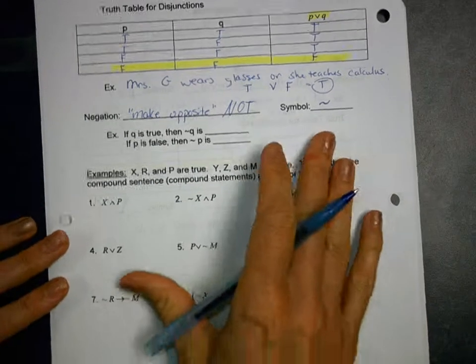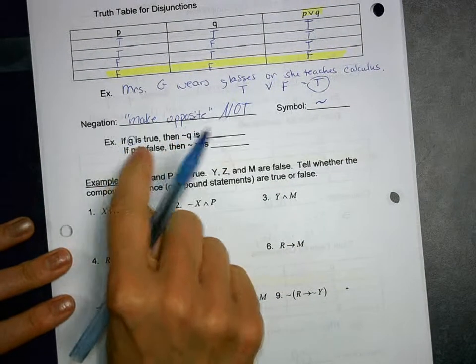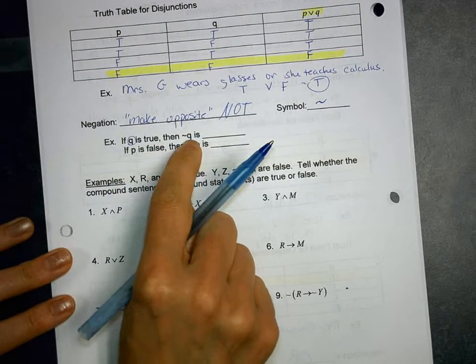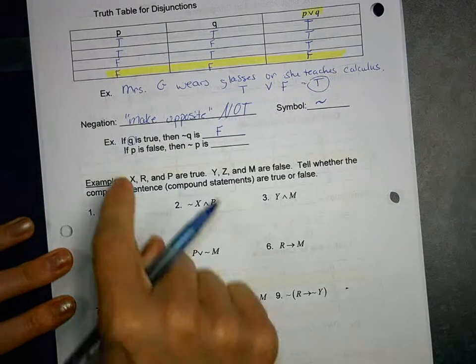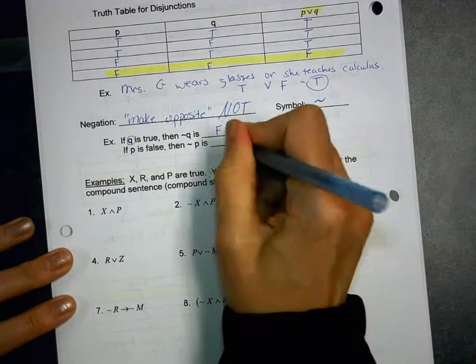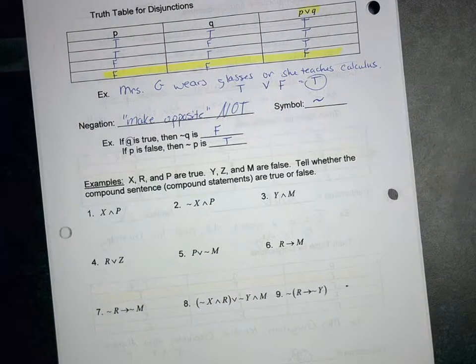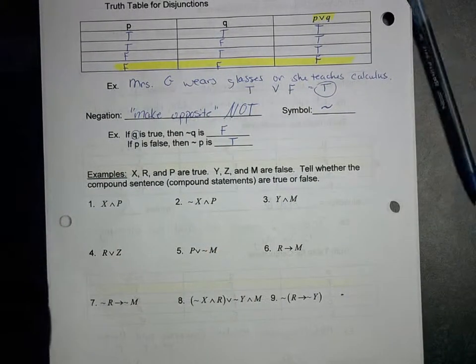And so here's how we kind of think about it. If my proposition has a true value, not true would end up being a false value. So it changes the opposite validity of this. If P is false, then not P would end up being what? True. So hopefully that makes a lot of sense with what we've been doing.